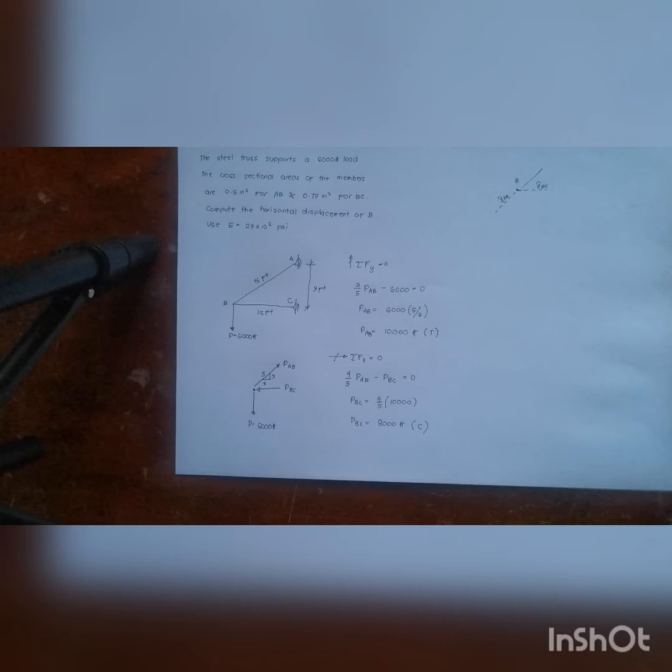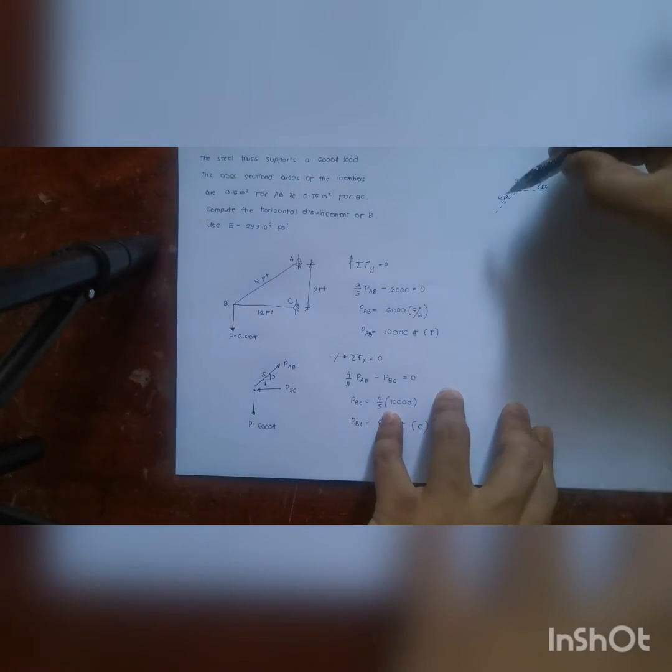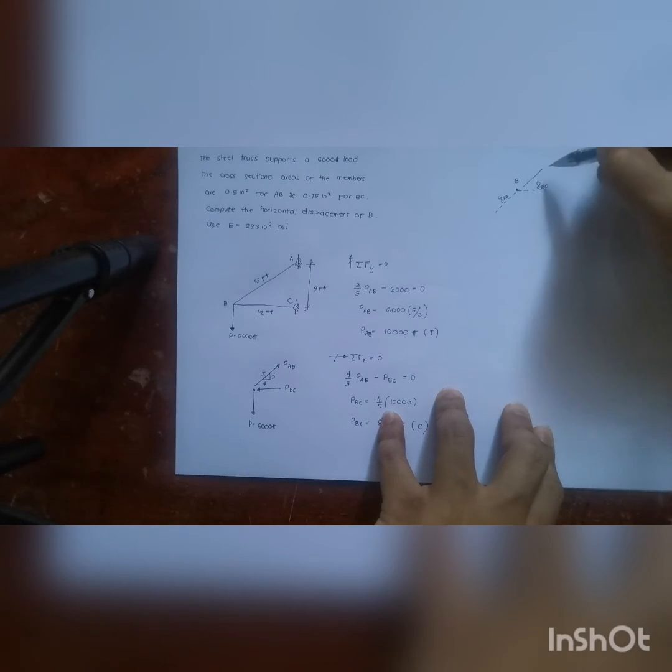Kapag nagdo-drawing po ng deformation system, kailangan po nating ma-drawing yung ating deformation kung nasa mismong axis and then yung galaw, yung kaniyang displacement po. Yung deformation po is with respect to the axis of the length. And then yung galaw po ng system po natin or ng ating bawat bar is perpendicular palagi po sa kanilang length. So, yung member AB nandito, may deformation siya with respect to the length and then yung galaw niya is perpendicular to the length. Magdo-drawing lang tayo ng perpendicular line dyan. This is 90 degrees.